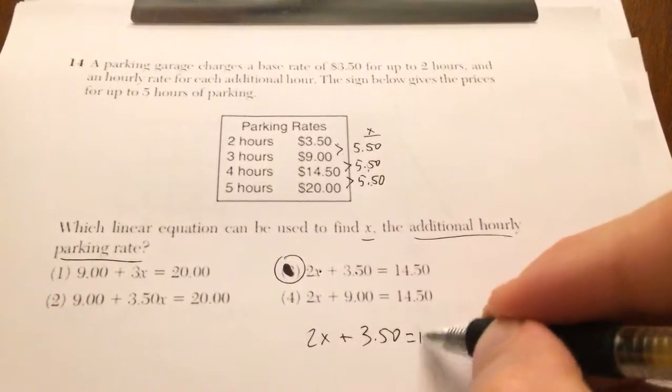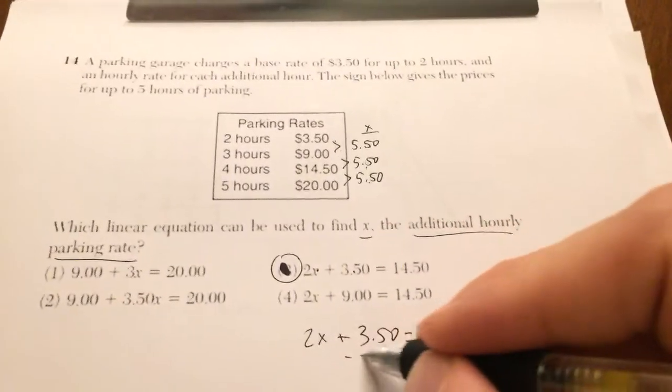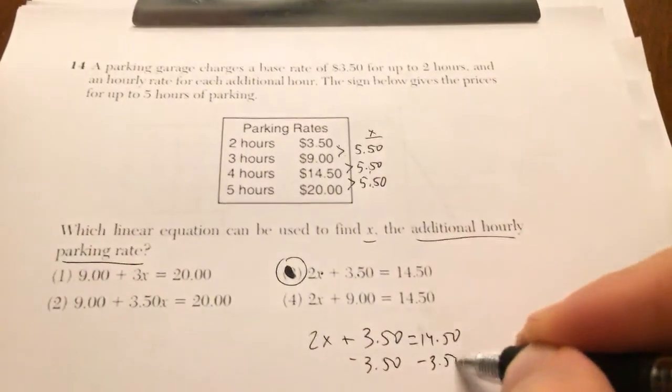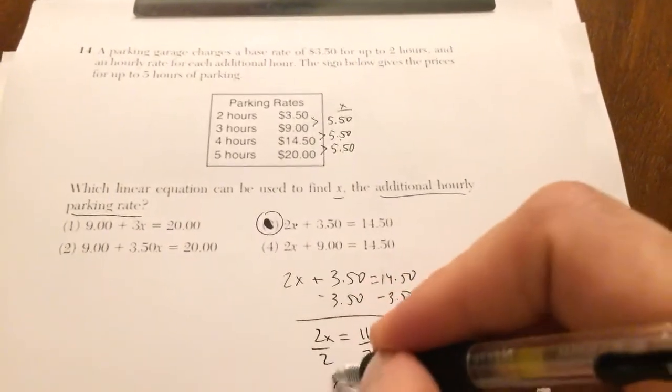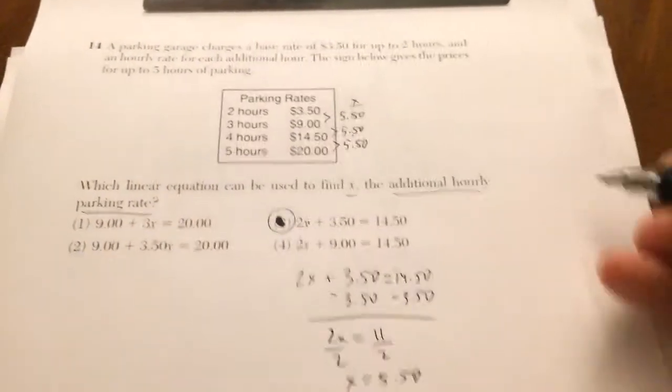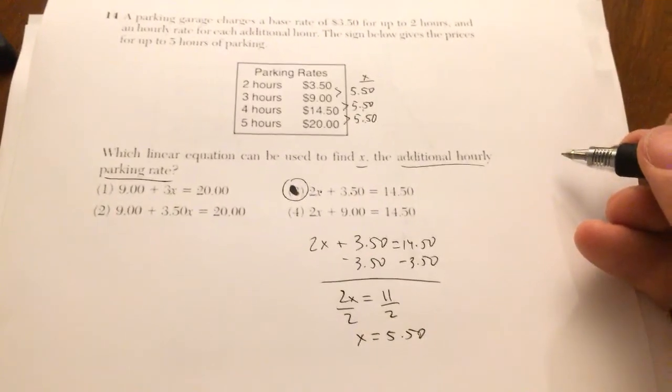Okay, so if I solve number 3 by subtracting $3.50 and divide by 2, I get $5.50.